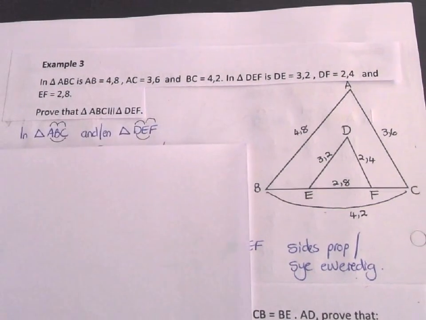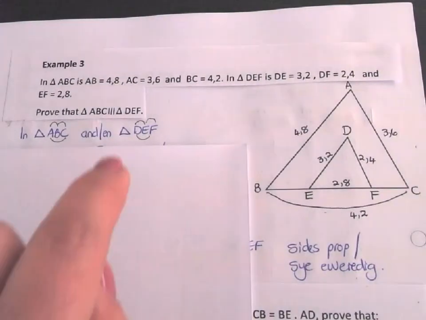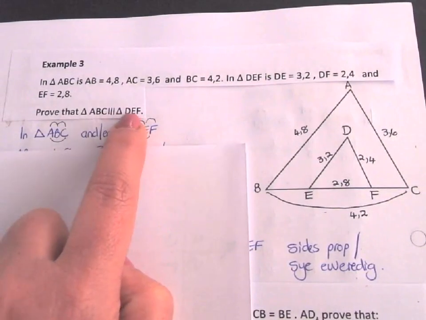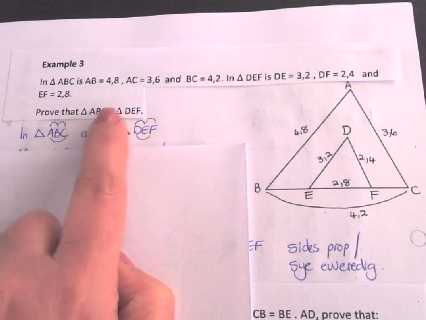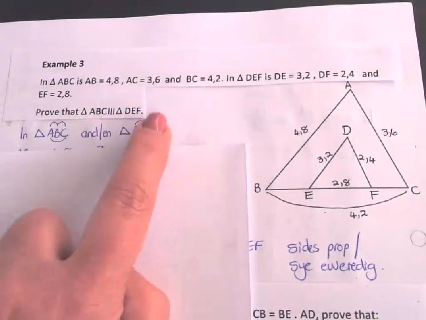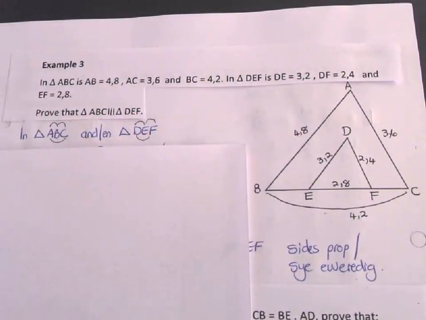So you say in triangle ABC and triangle DEF, and try to keep the same order that they ask, because they already asked you in the correct order.